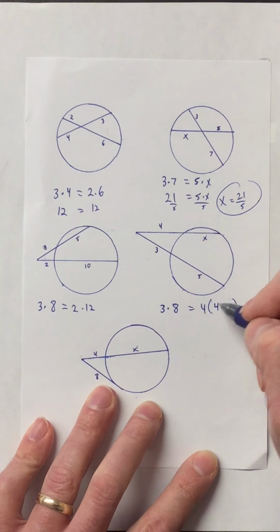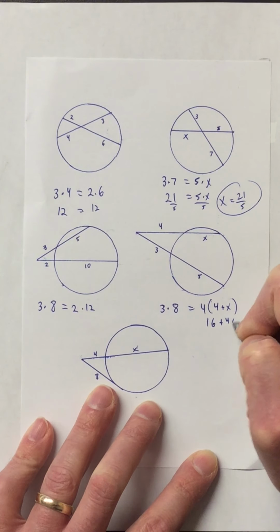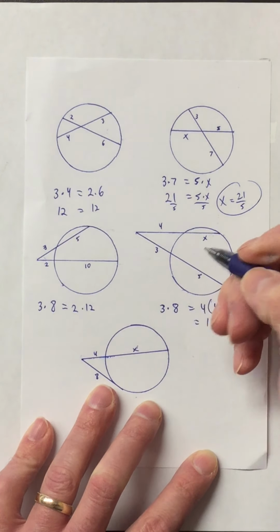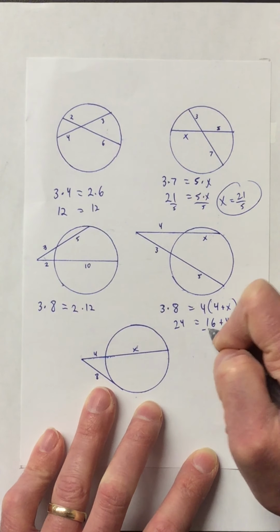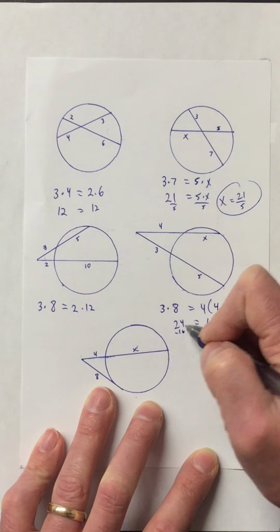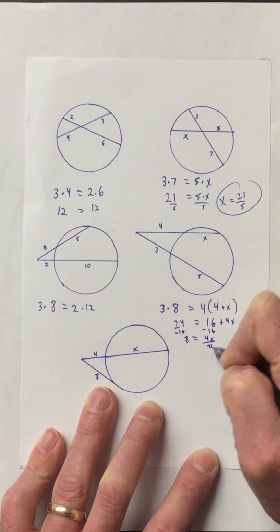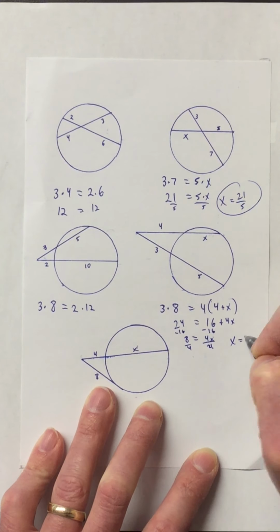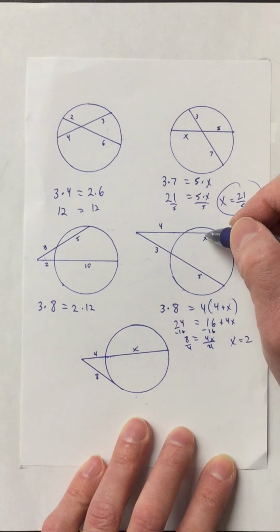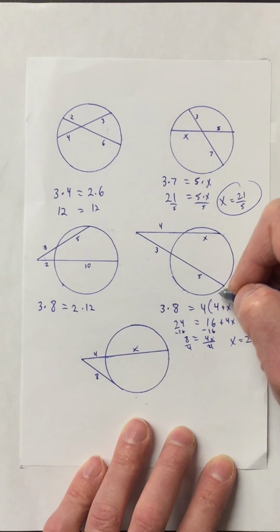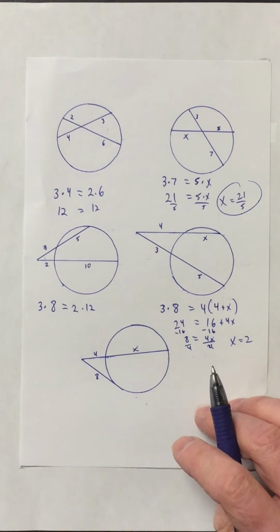And then we'd simplify it, remove our parentheses. 4 times 4 is 16, plus 4x equals 24. Then subtract 16 from both sides. Looks like we get 8 equals 4x, divide by 4, divide by 4, x is equal to 2. Does that work? Well, let's see. If we put 2 plus 4 is 6 as a total length, 6 times 4, 24, yes it does.